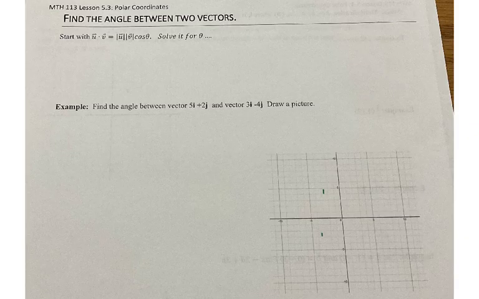Okay, so now we've got two vectors, 5i plus 2j, which would be here, and 3i minus 4j, which would be here. And it asks me for the angle between them, which means I want to know this angle. So there's a few ways we could find that angle.